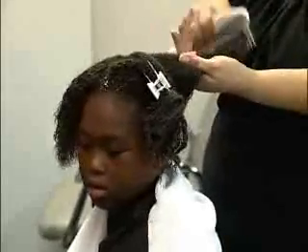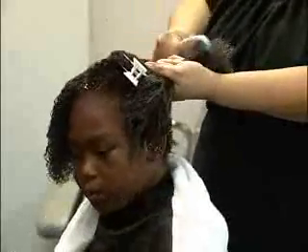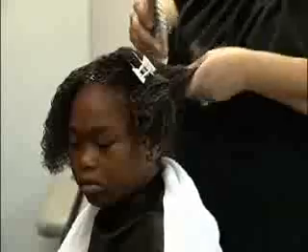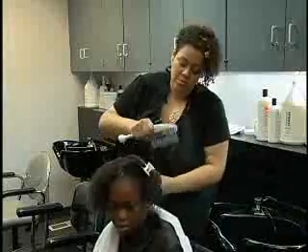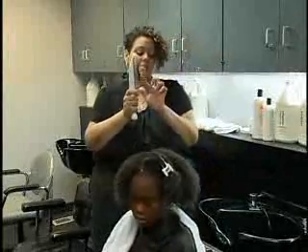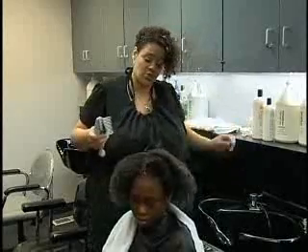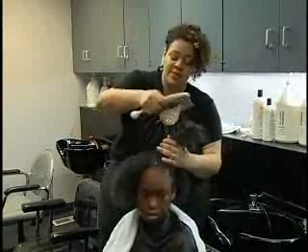So again, we're starting at the ends. I'm holding that hair so that I'm not pulling on her scalp and it's not hurting her. And you can see very little hair is coming out in the comb. But normal shedding is 50 to 100 strands per day.